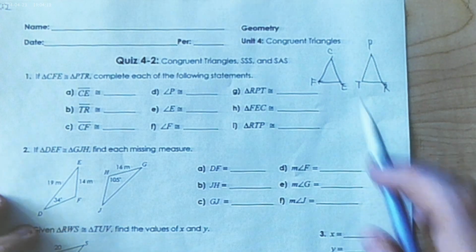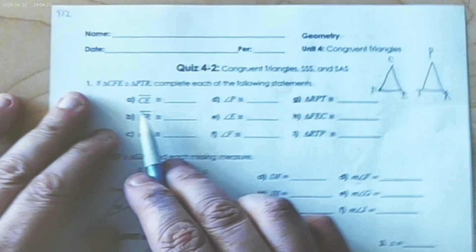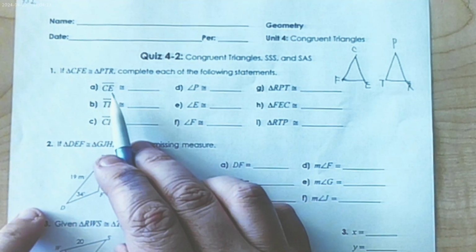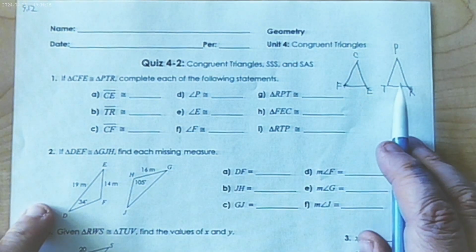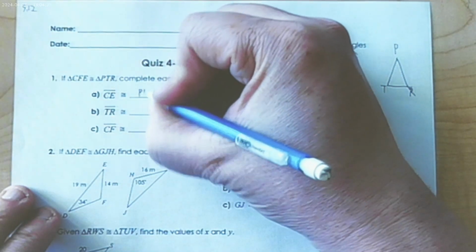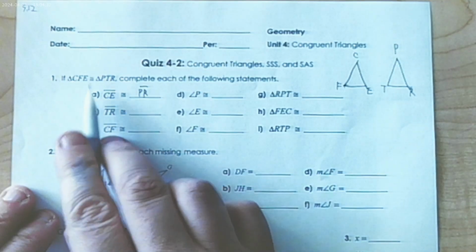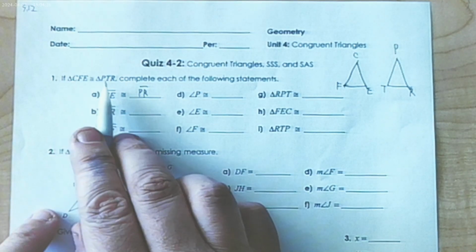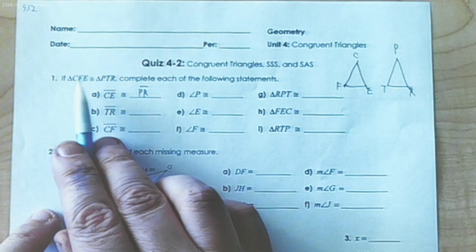Now if I want to look over at CE, first question, I just look over, and in terms of the position, it's just PR. I don't have to scratch my head or try to figure out what it is from the congruent statement.